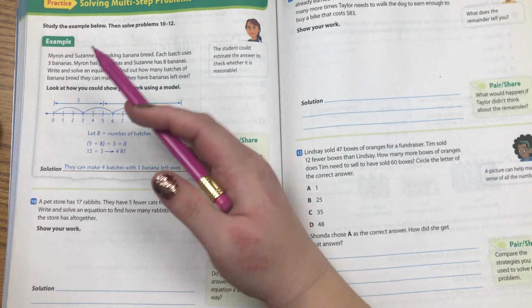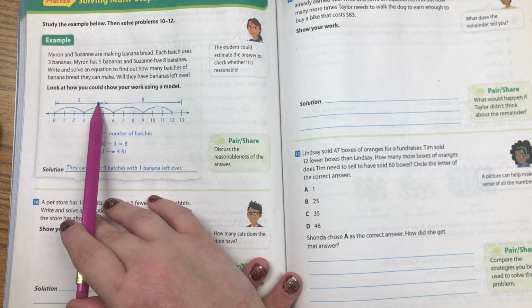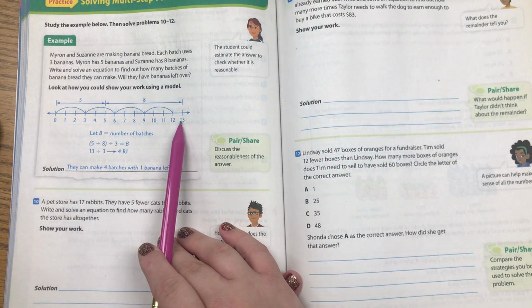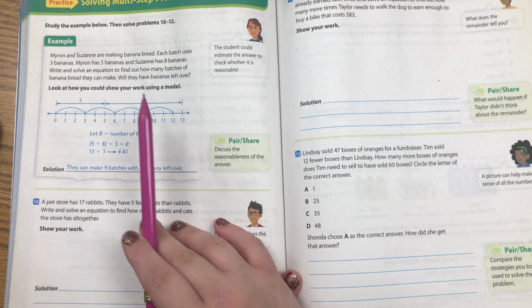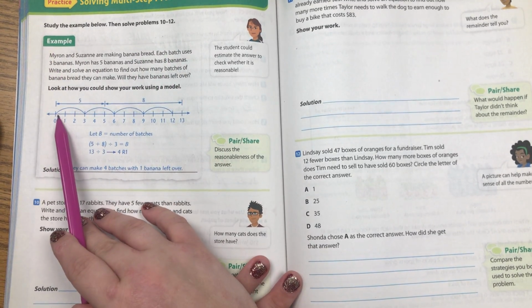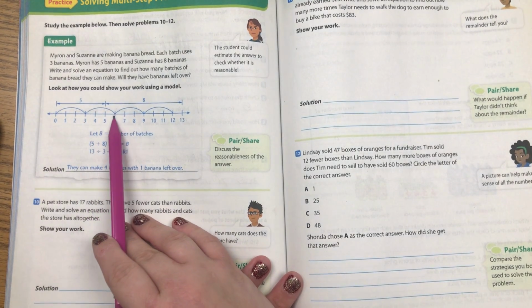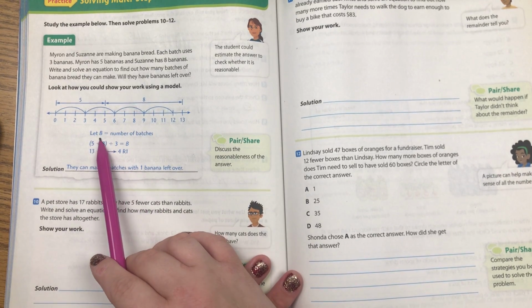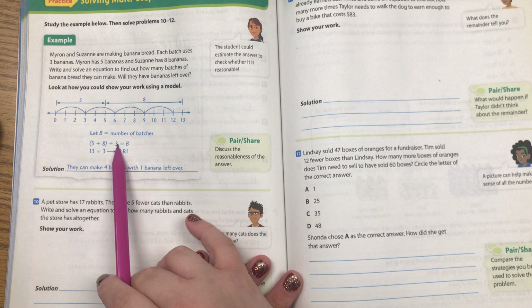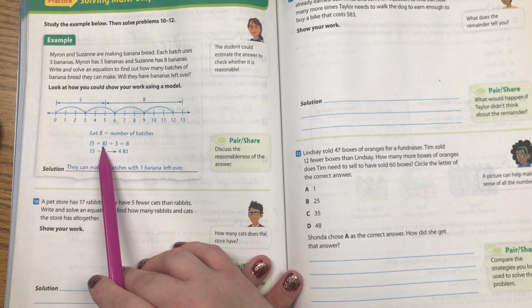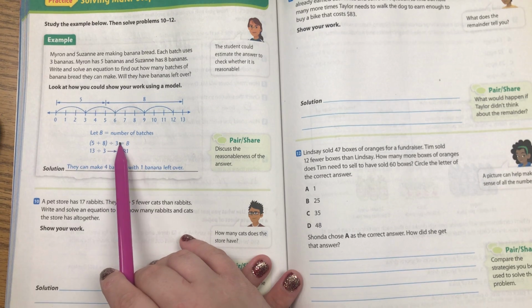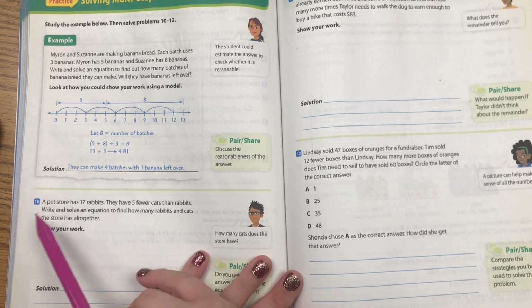Very first step, Myron has 5 bananas and Suzanne has 8. So altogether they have a total of 13 bananas. Next, each batch uses 3, so we're jumping by 3s to represent each batch of bananas. Let B equal the number of batches. 5 plus 8 is what we do first, that's why it's in parentheses, divided by 3, because each batch needs 3. That will tell us the total number of batches that they can make.